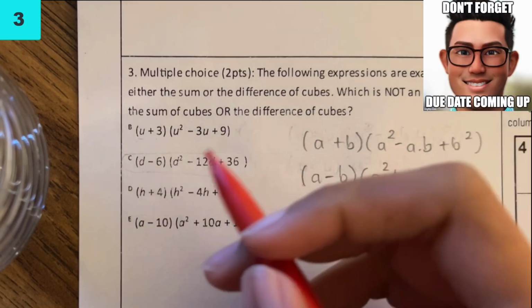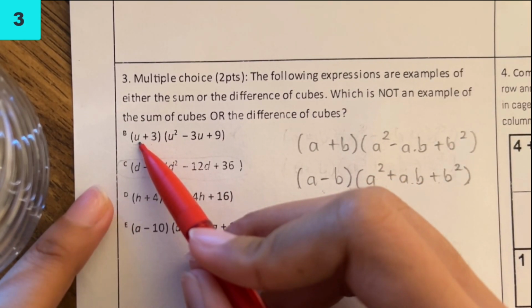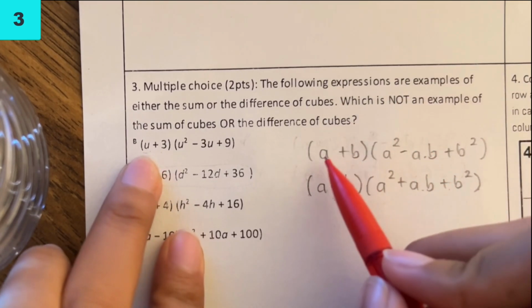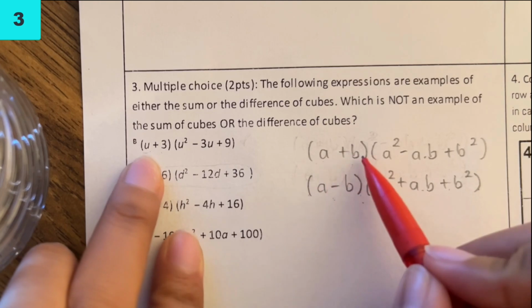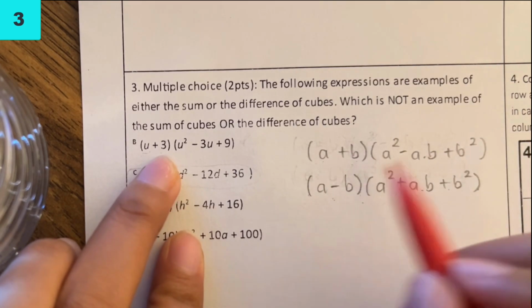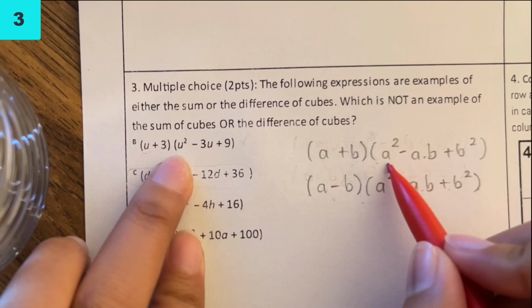So look at this one. This is a sum of cubes right here. So a is u, b is 3. A squared is u squared.